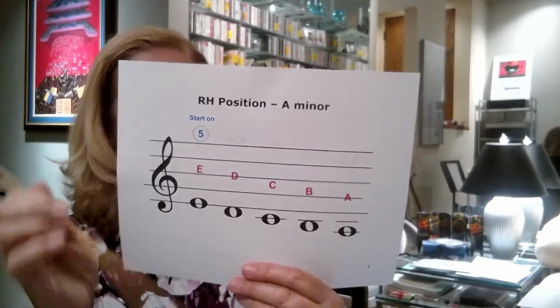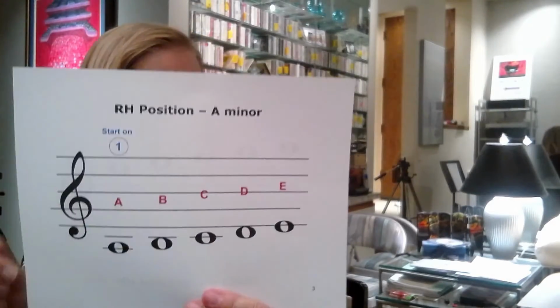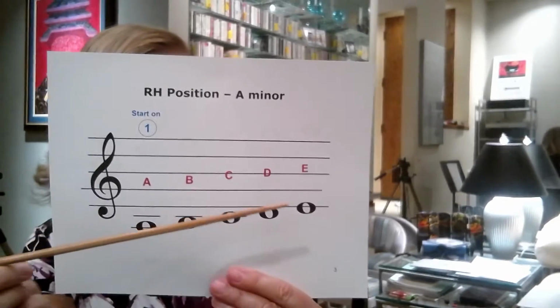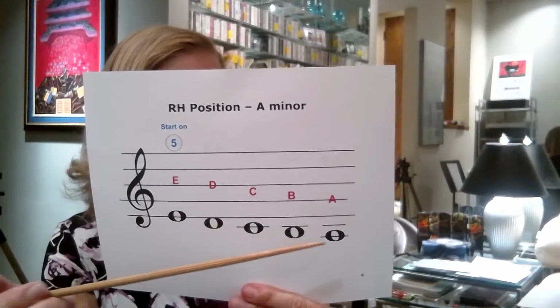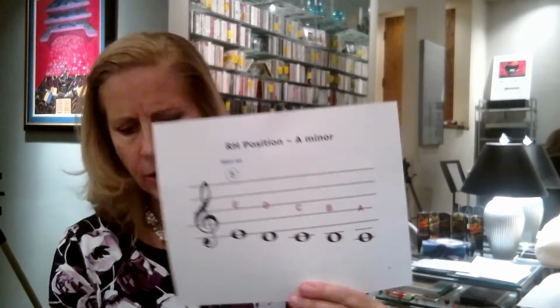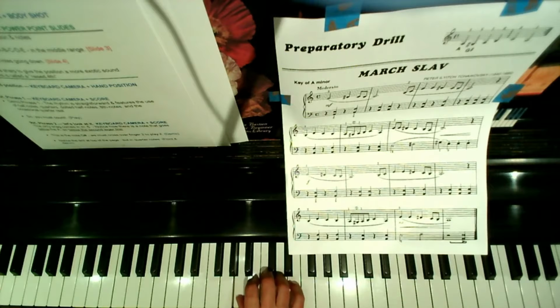And so you might practice that, both going up to get familiar with the position, and then also just imagine it going down as well. And here's the way that would look again. Up, and then of course down.